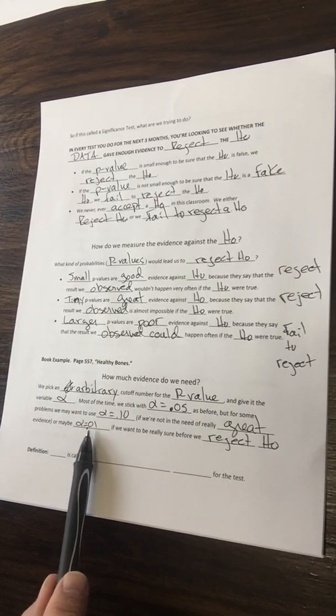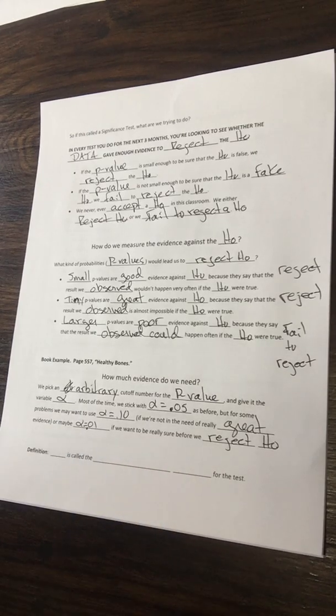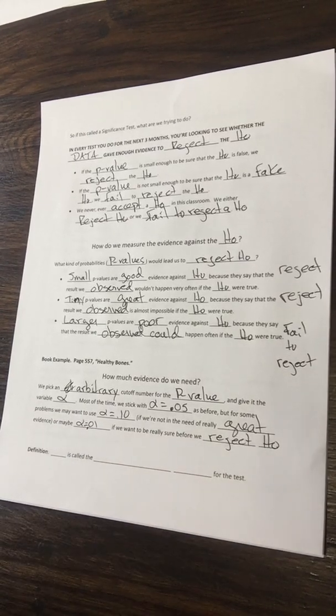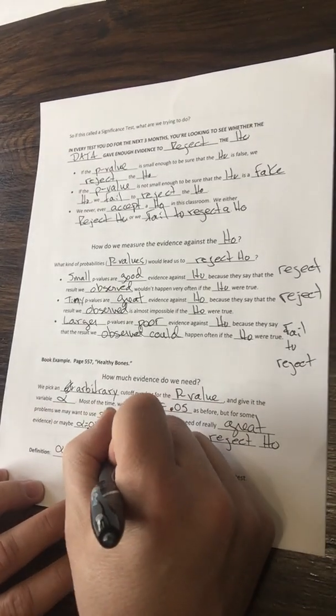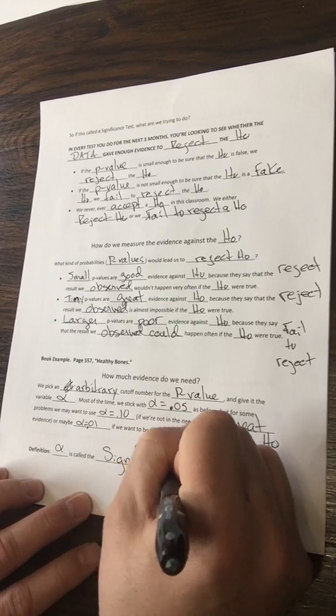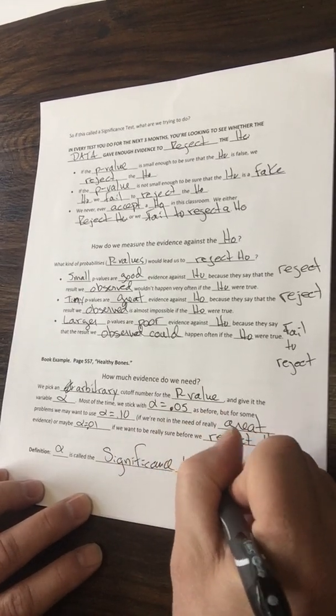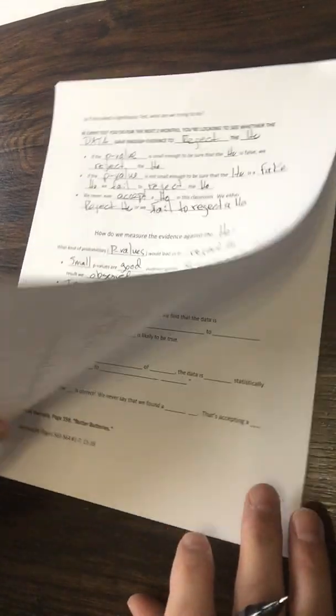Maybe you want to have really good evidence, so you make this smaller and smaller, so it's harder to reject the null hypothesis. You need really, really good evidence to do so. All right? Alpha, or the Jesus fish, is called the significance level for the test. 0.05 is the one we landed on for the most part.